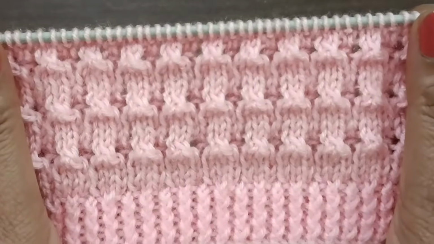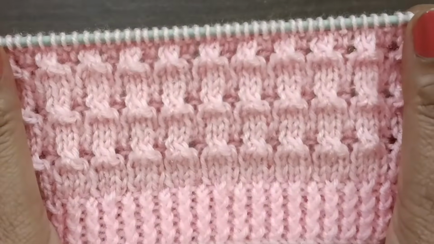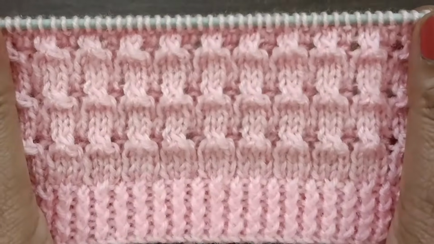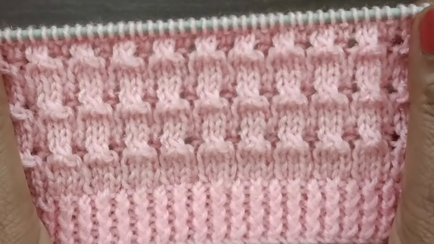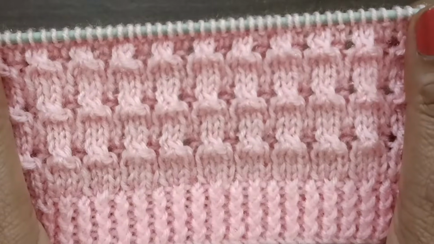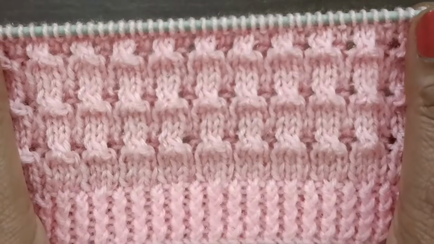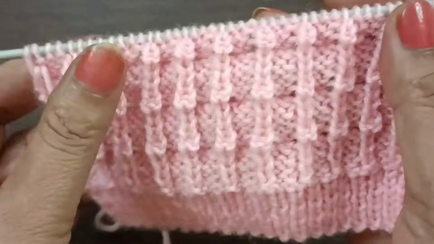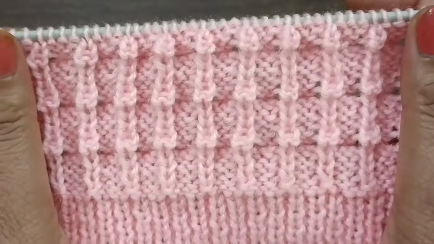Friends, today we learn about a so beautiful and so elegant different type of knitting pattern. You can apply this pattern in any kind of your project like ladies cardigan, ladies jacket, girls top, baby sweater, gents half sweater, full sweater. So this pattern looks like this from the right side and looks like this from the back side.